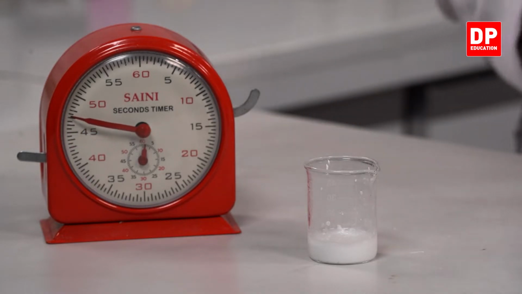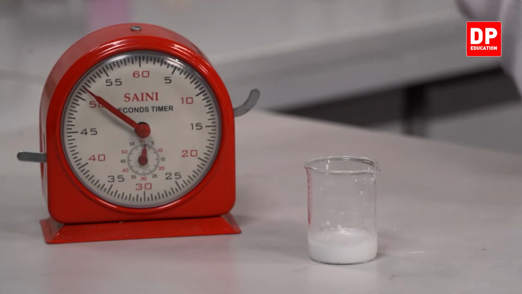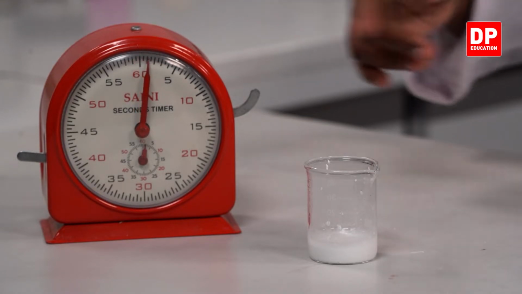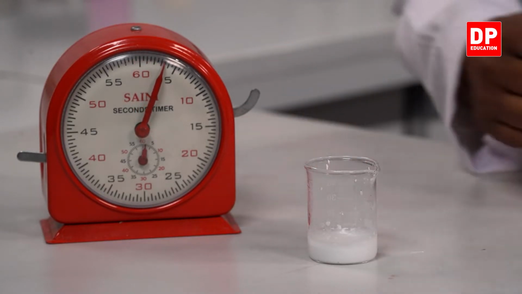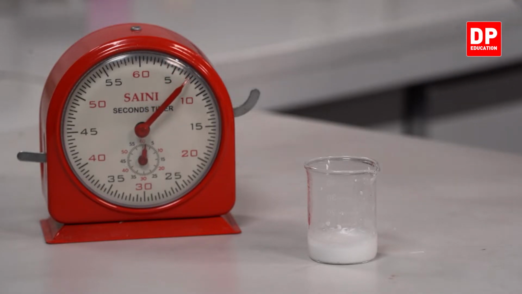Still there are gas bubbles being liberated, but it has become a bit slower than the initial rate. Now it is 1 minute, but still we can see a few gas bubbles evolving.